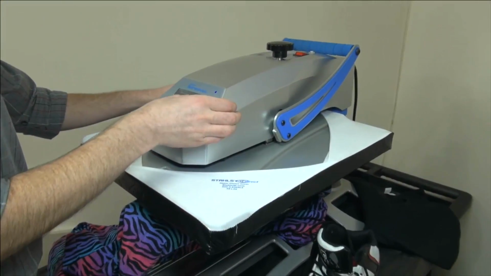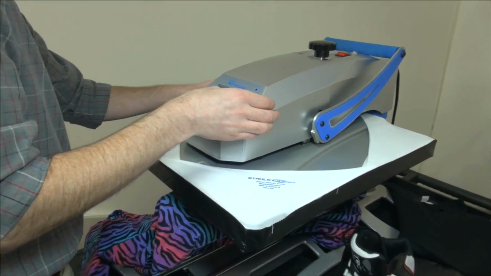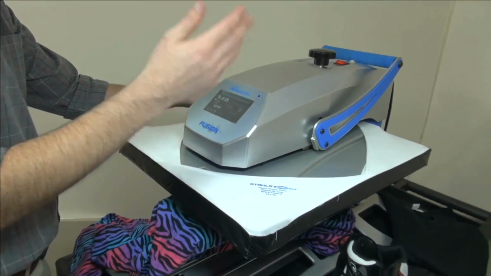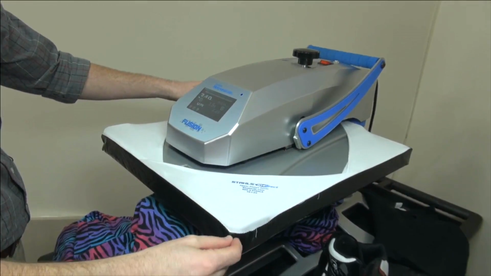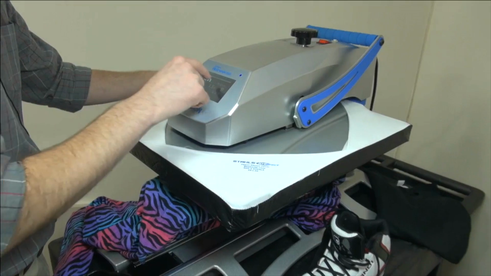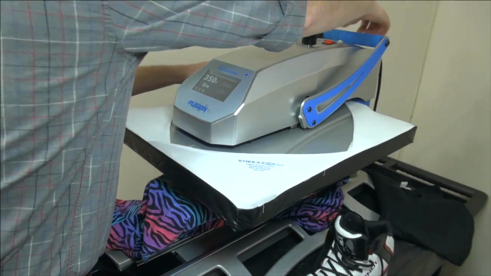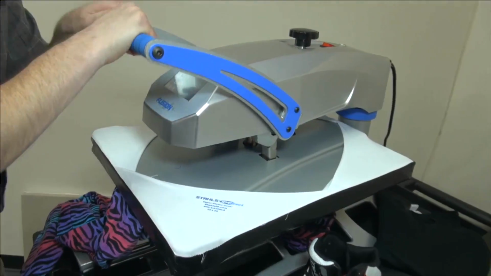We'll bump this up. The glitter applies somewhere between 15 and 20 seconds at 320. Again, we're at 350, but we also have this cover on top, which we would normally recommend taking off. So I'm going to give it a shot at 15 seconds. See how it works.